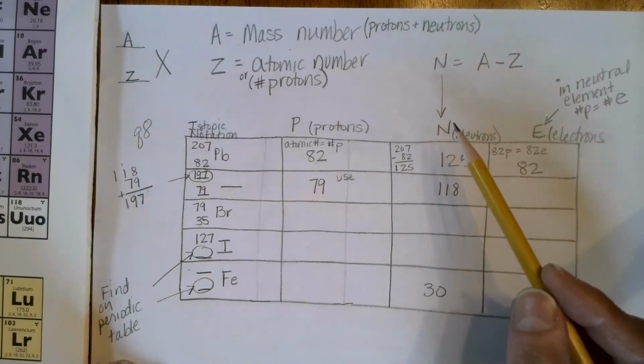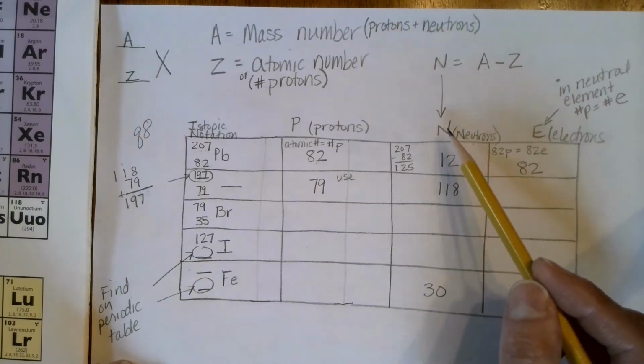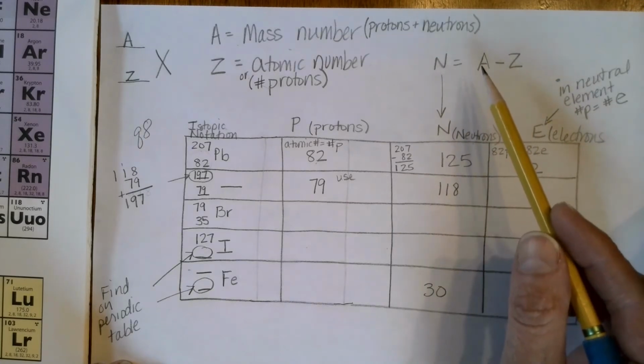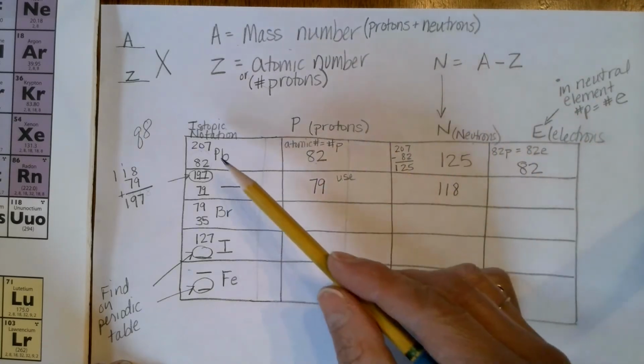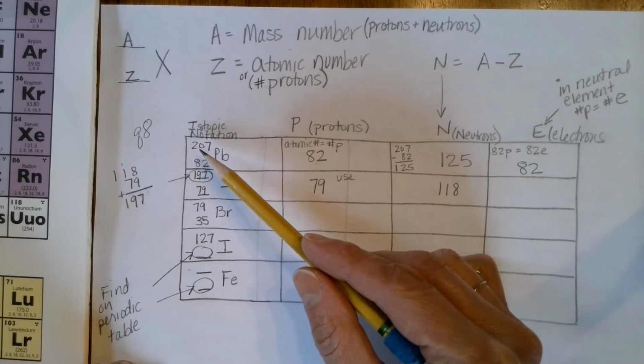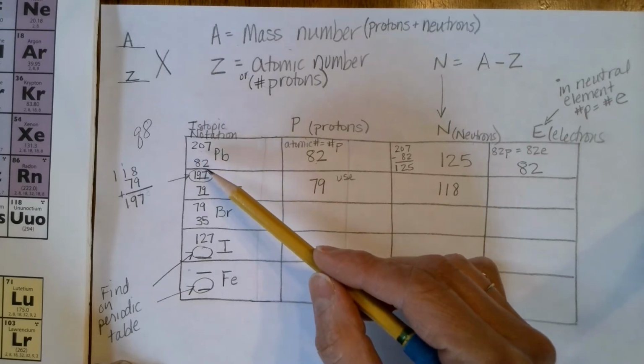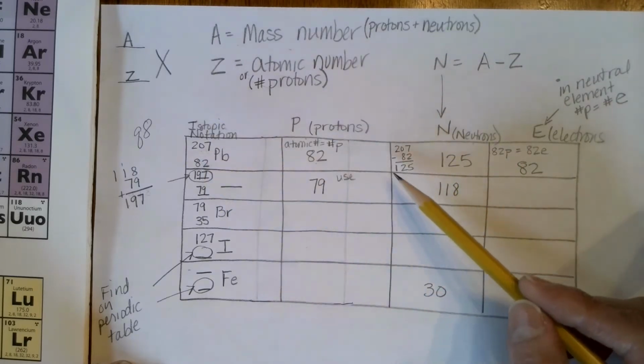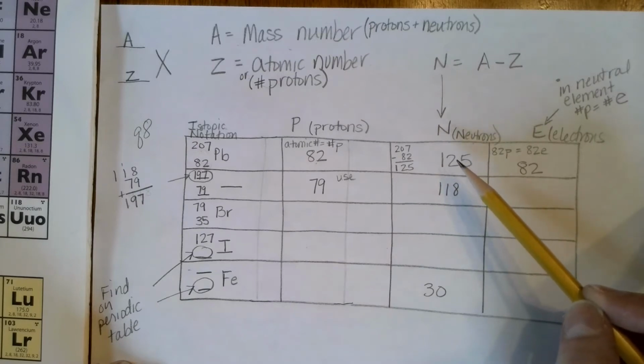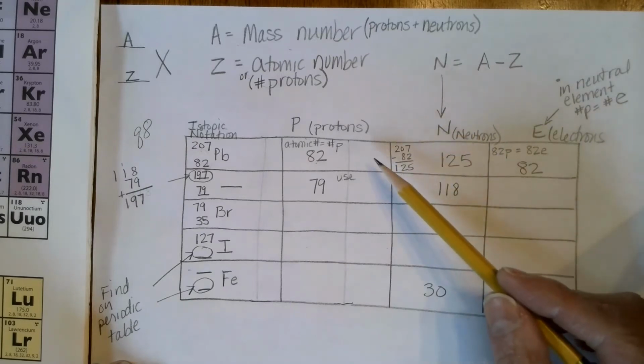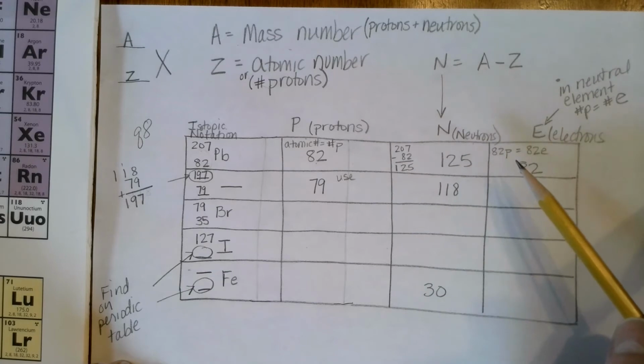To calculate the number of neutrons, you take 207, your A, and subtract 82, and that gives you 125. So 125 neutrons, 82 protons, 82 electrons.